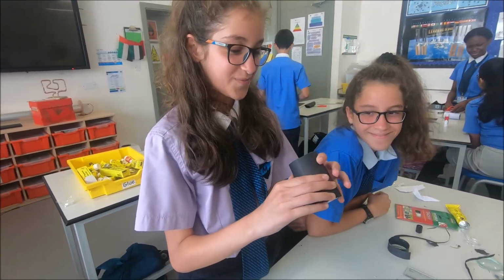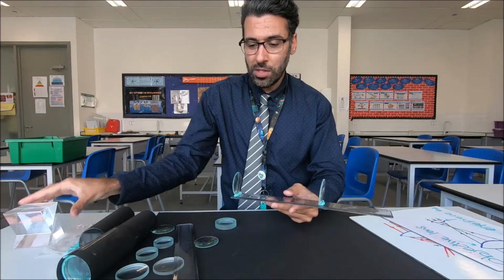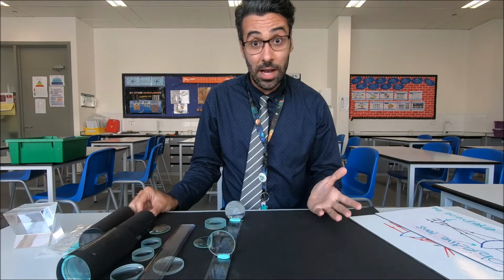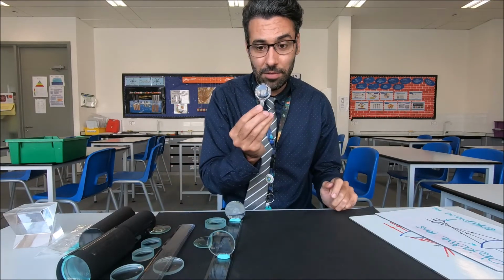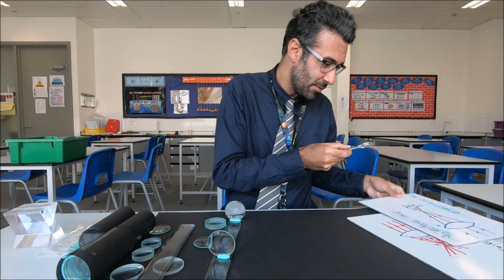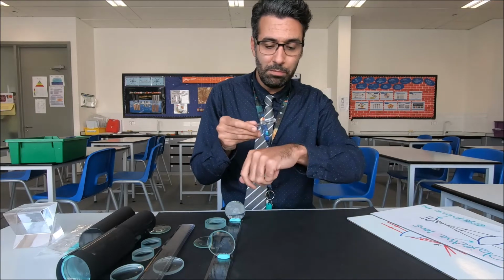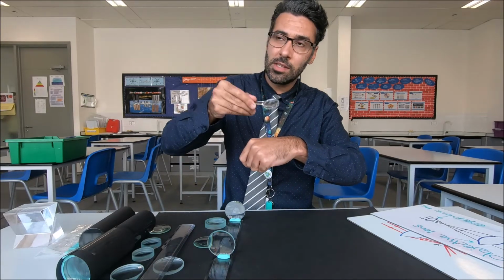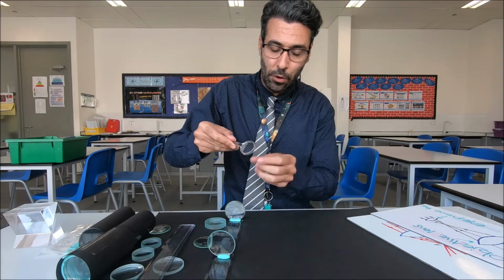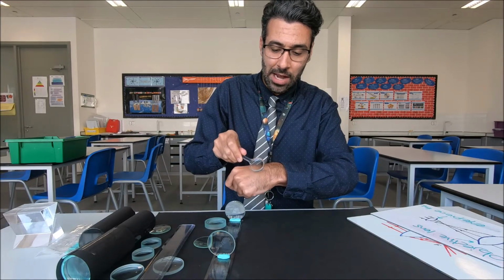Brilliant. Thanks so much. What if you want to look at something close and it's not far? A magnifying glass. Simple. And also you can burn your own hand holding it in the sun, making the sunlight get focused, the focal point on your hand, and you burn your hand.